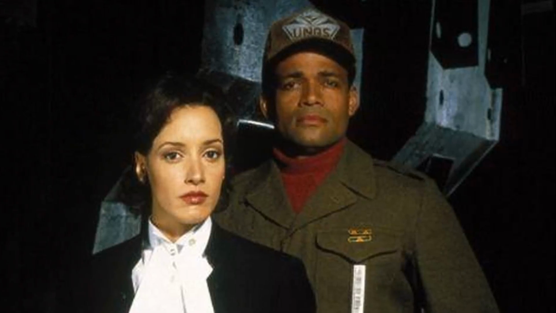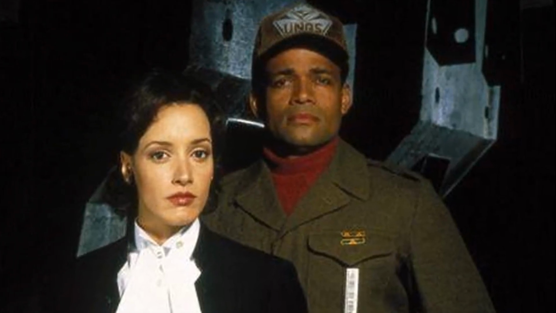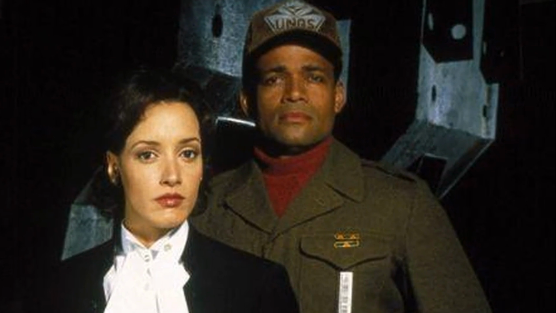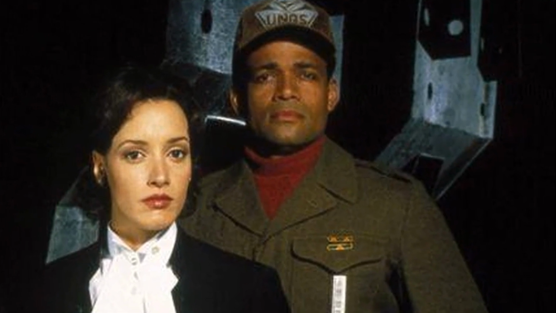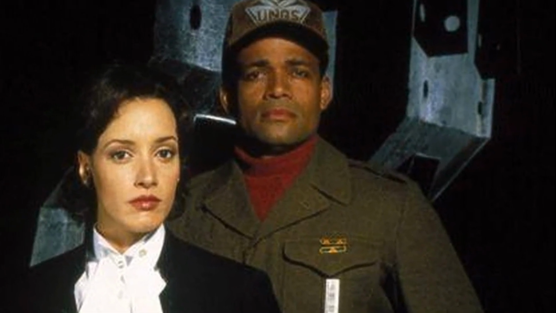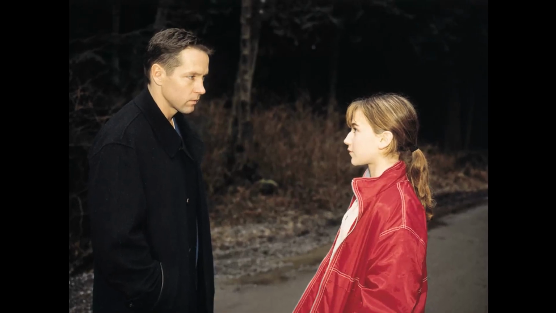The Outer Limits, a 1963 science fiction television series, received positive reviews from critics and audiences alike for its innovative storytelling and unique visual style. The show was praised for its ambitious approach to science fiction, which often explored complex themes and ideas.